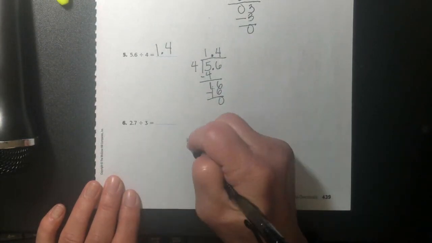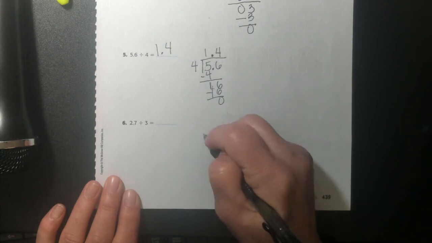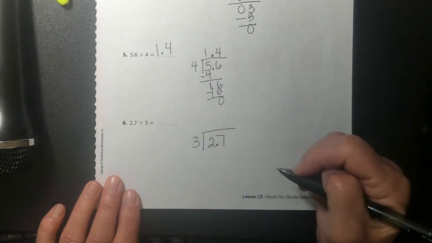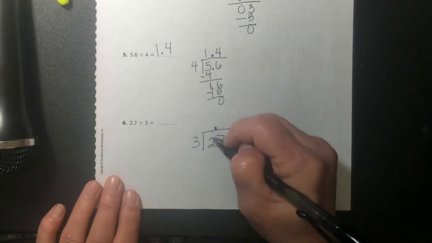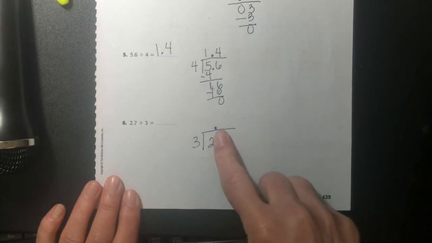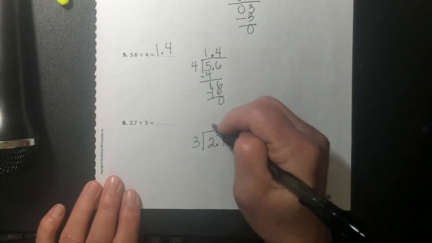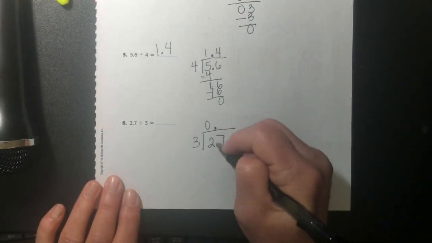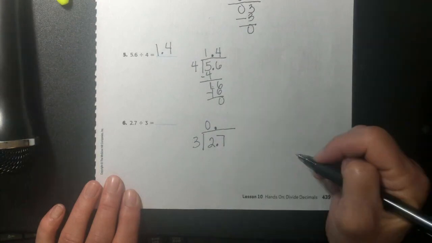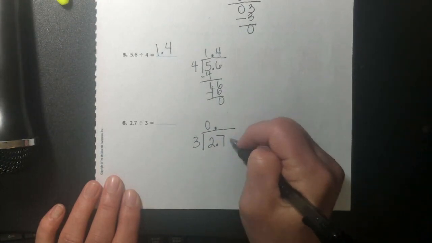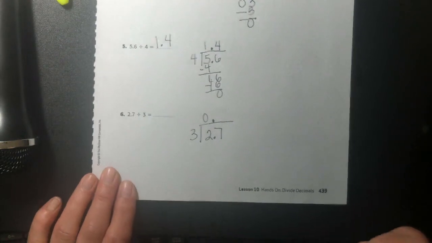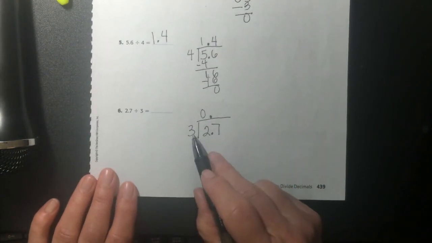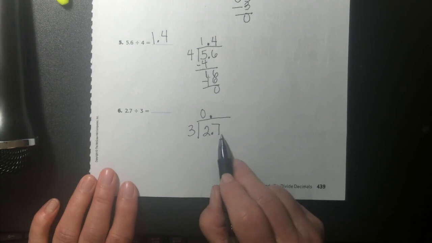2.7 divided by 3. So here's 2.7. I'm going to divide it up by 3. I bring up my decimal place. Right, here's the one where I know there's no 3's in 2. Right, it's too small. So I could do 0 times 3 and subtract, or I could just put this 0 here. Because I know 0 times 3 is 0, I'm going to subtract, and I'll bring down my number, and I'll have a 27. So I just put the 0 and skip that step. That's what they did earlier. Now I have to look how many times 3 can go into 27. Hopefully you guys know.